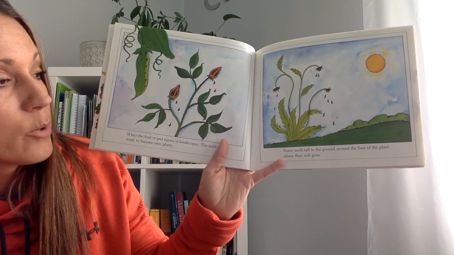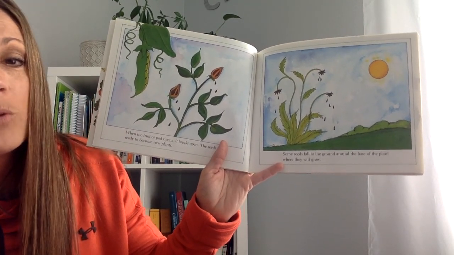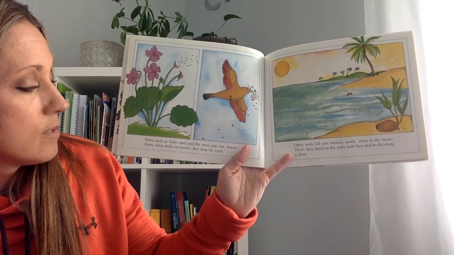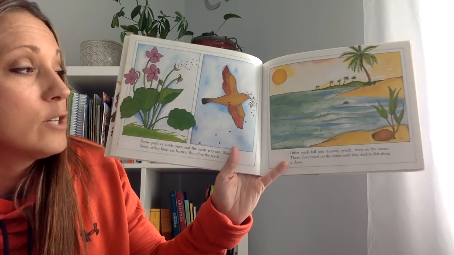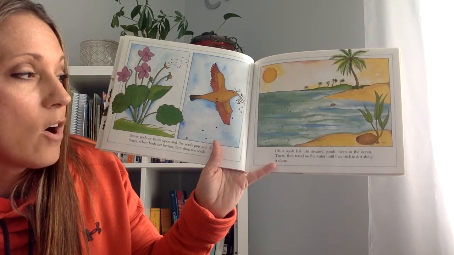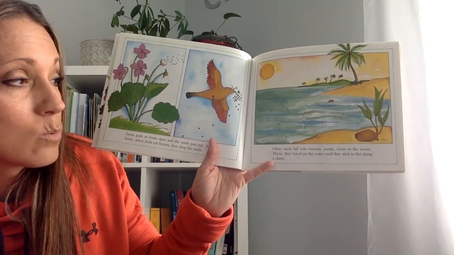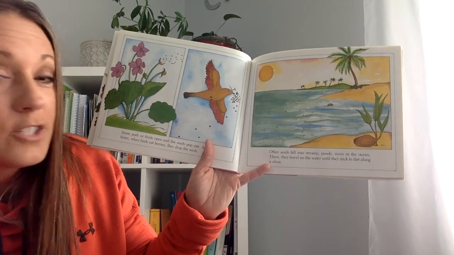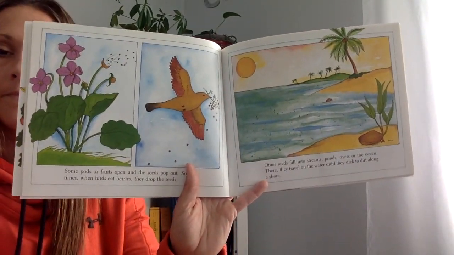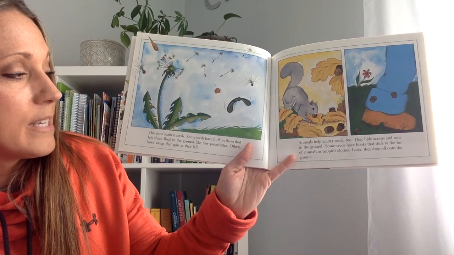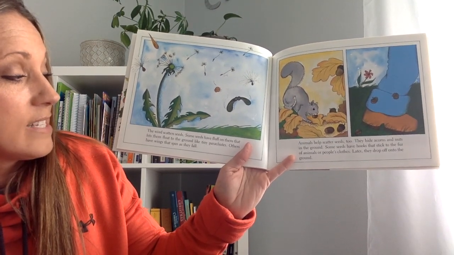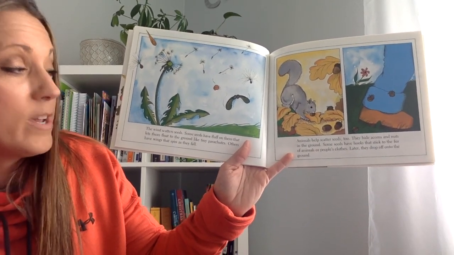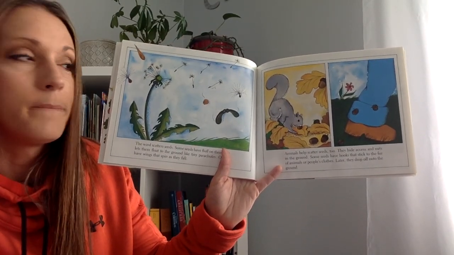Some seeds fall to the ground around the base of the plant, where they will grow. Some pods or fruits open and the seeds pop out. Sometimes, when birds eat berries, they drop the seeds. Other seeds fall into streams, ponds, rivers, or the ocean. There, they travel on the water until they stick to dirt along the shore. The wind scatters seeds. Some seeds have fluff on them that lets them float to the ground like tiny parachutes. Others have wings that spin as they fall.